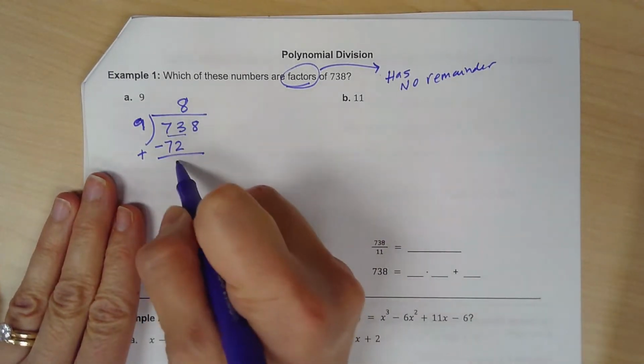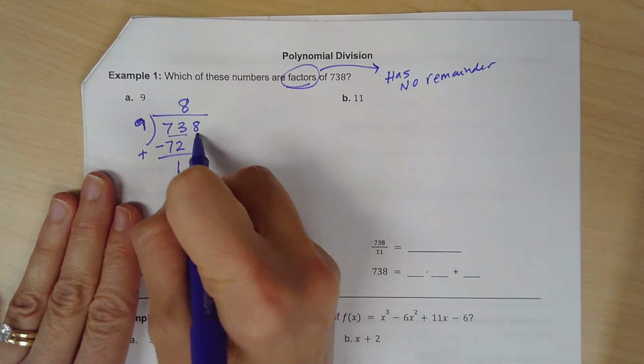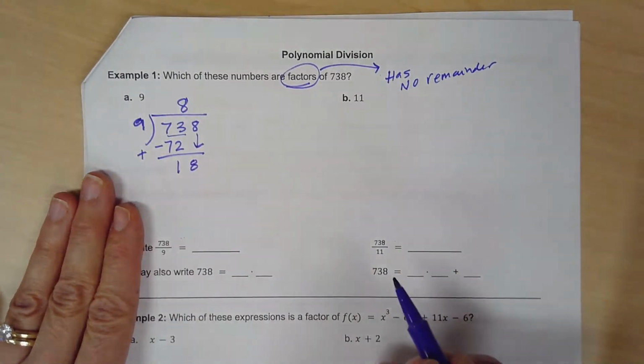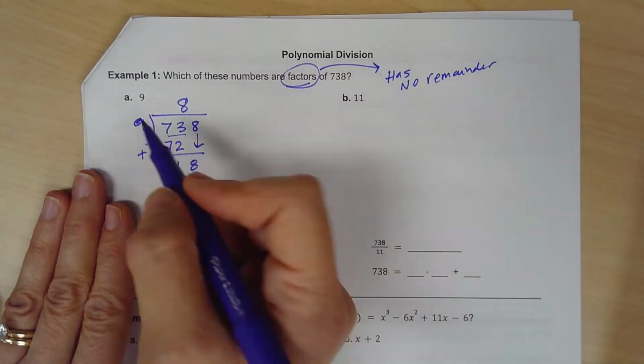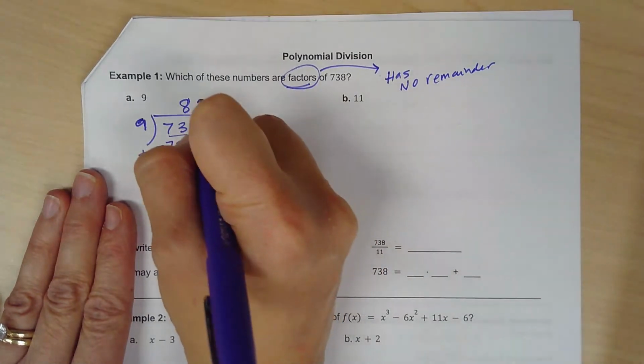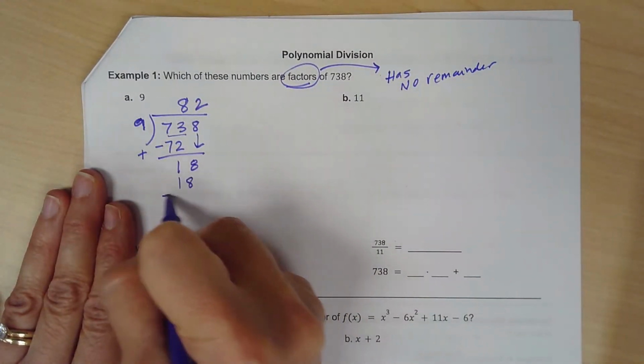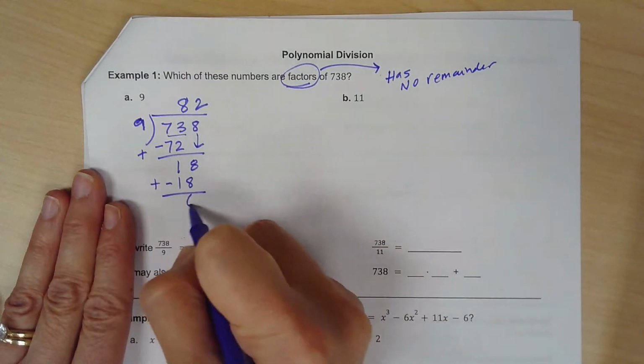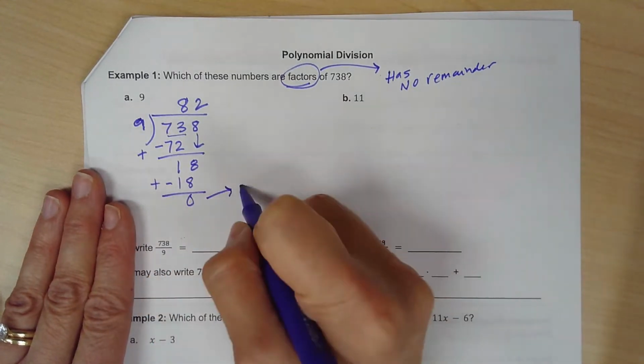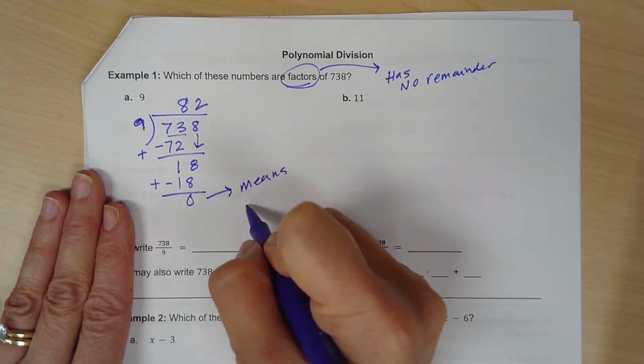So anyway, I subtract or add the opposite, I get 1. I bring down my 8. Repeat the process. 9 times what is 18? I get 2. So 9 times 2 is 18. Add the opposite, I get 0. So this means it's a factor.